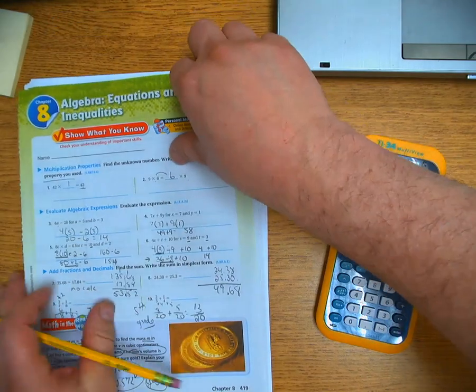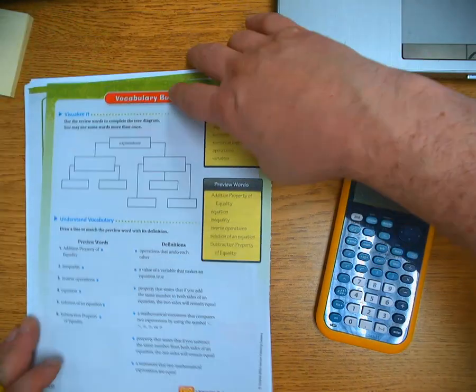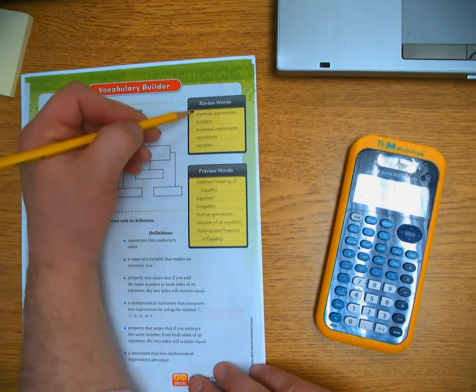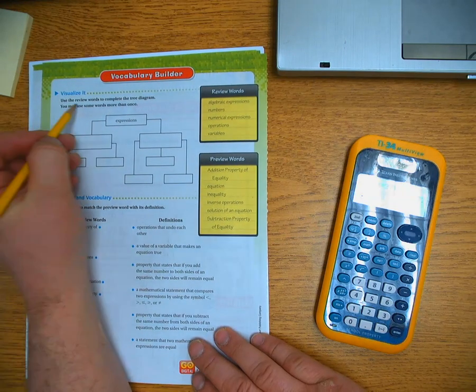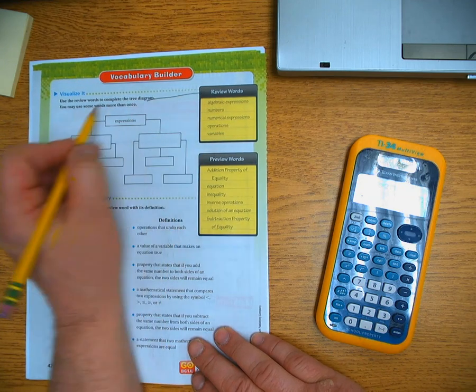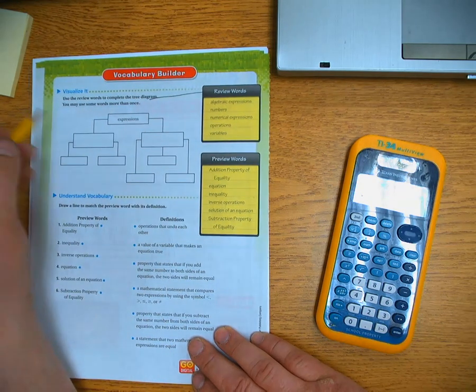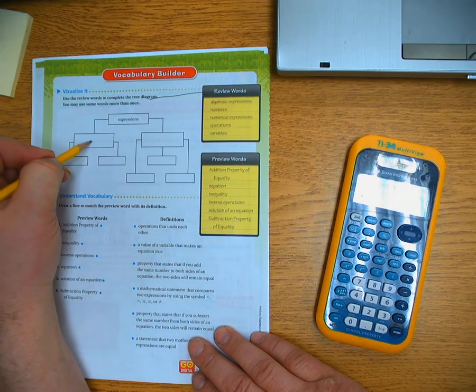Okay, I'm going to turn this over. Backside. This is a vocabulary. So we've got all these new words. Okay, this one's a little bit tough. So it says here, use the review, that's right here, to complete the tree diagram. So we have expressions.